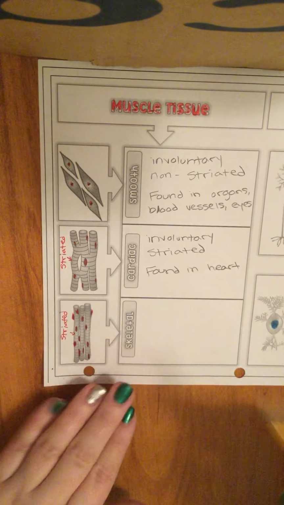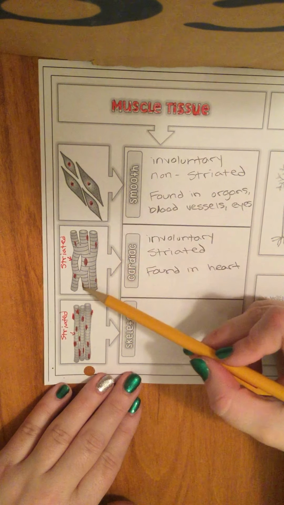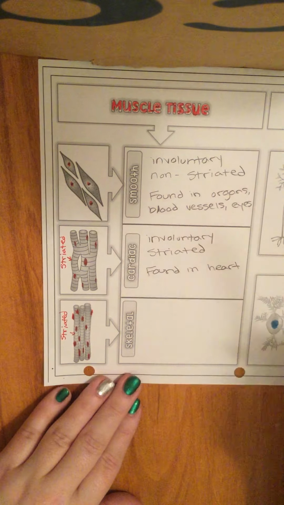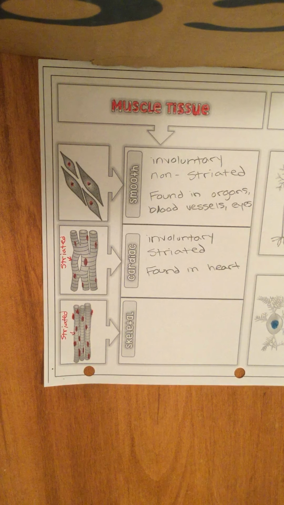And these things I colored in red are the nucleus. So kind of notice that the cells sort of merge together. They might have more than one nucleus.